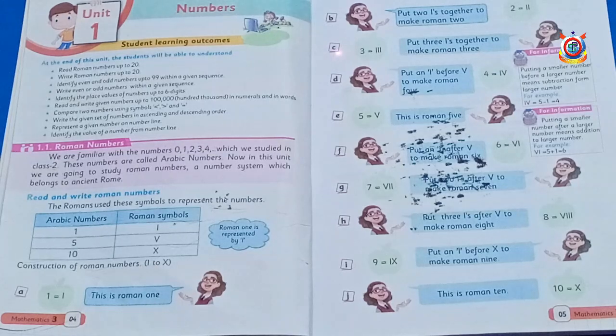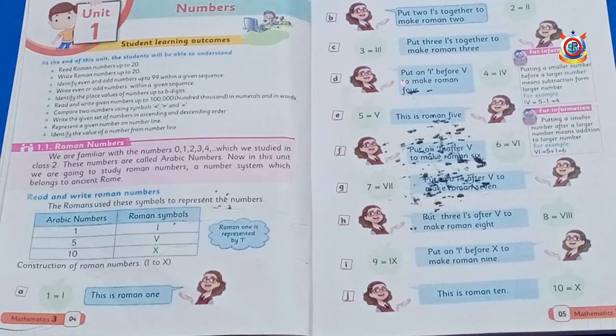Now come to C. Put 3 I's together to make Roman 3. Look at Roman 3. Look at part D. Put an I before V to make Roman 4. Part E. Look at 5. This is Roman 5.